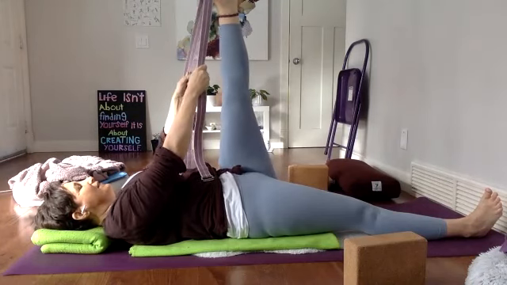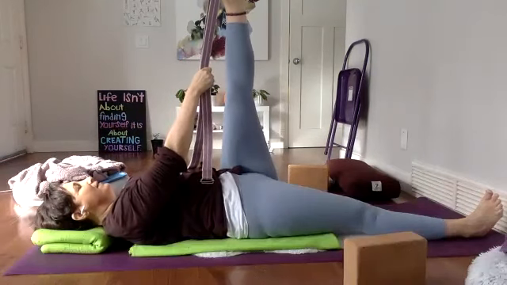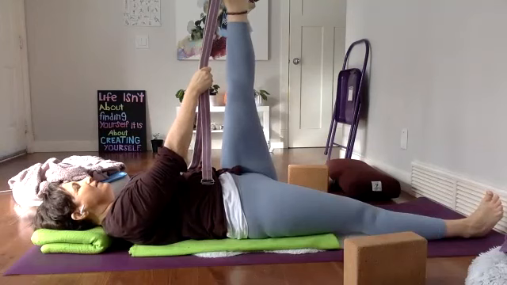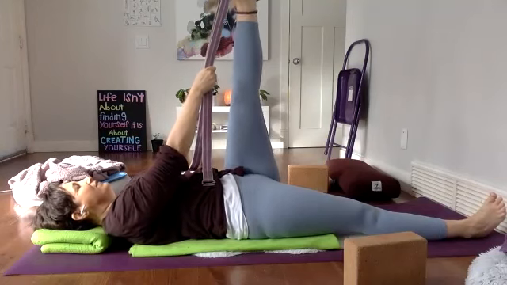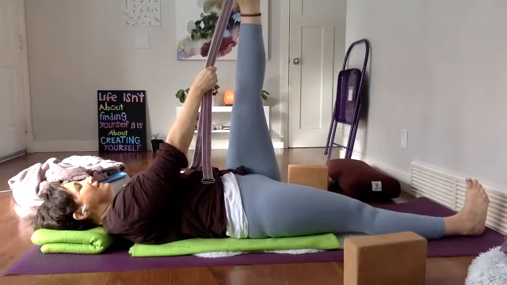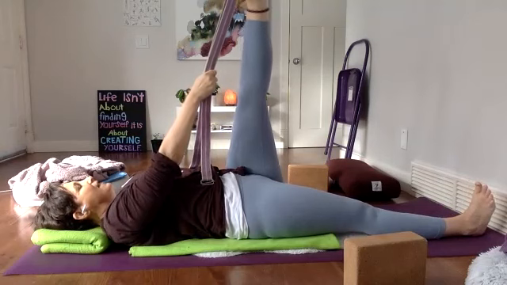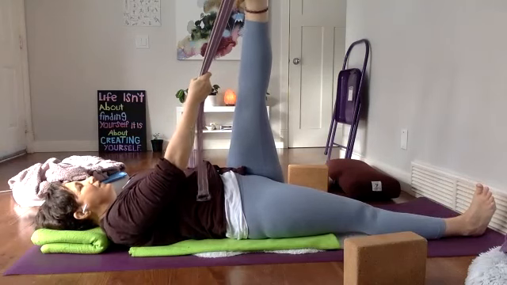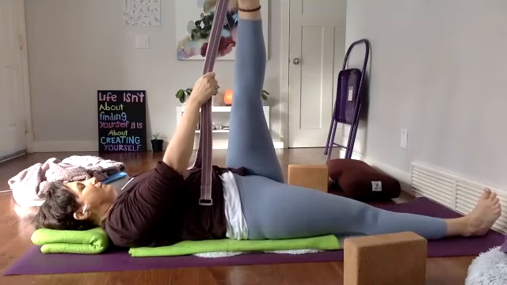Okay, I'm going to take both ends of the strap into the right hand. Take the left thumb into your left hip crease, wrap the fingers around the outer hip. This is the part we're softening. You might even just take a moment and feel that soften. And then as you exhale, cross this left leg a little bit over to the right without rolling onto your side, without lifting that left hip.